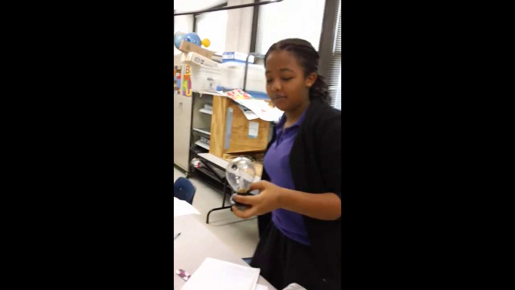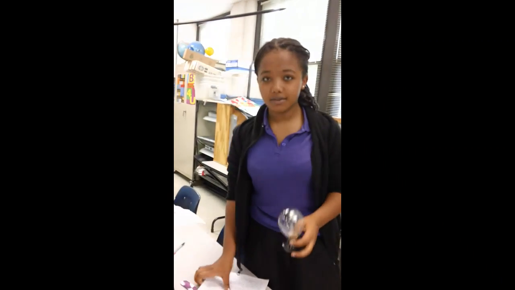How do you think the light will affect the radiometer? Personally, I don't think the amount of light will affect how fast it moves. I disagree with that. I think the light will affect how fast the vanes will spin. It's called a radiometer.